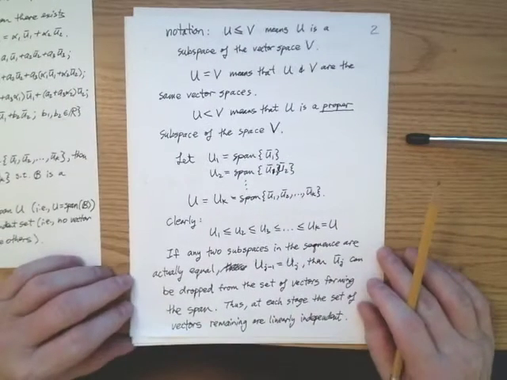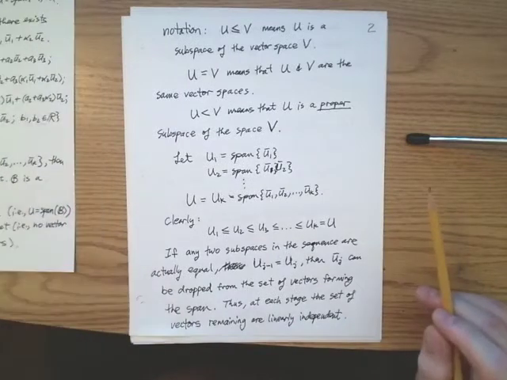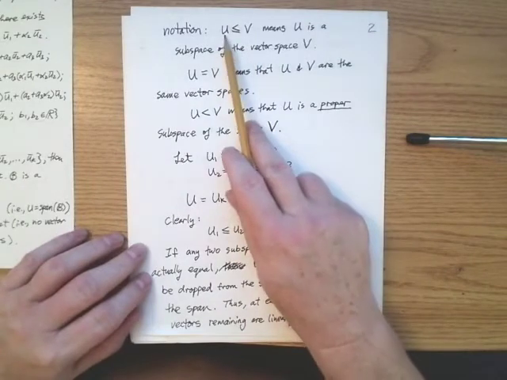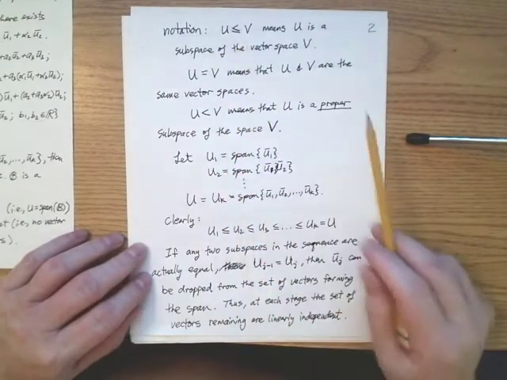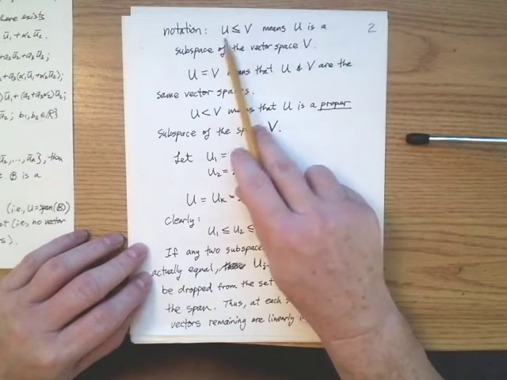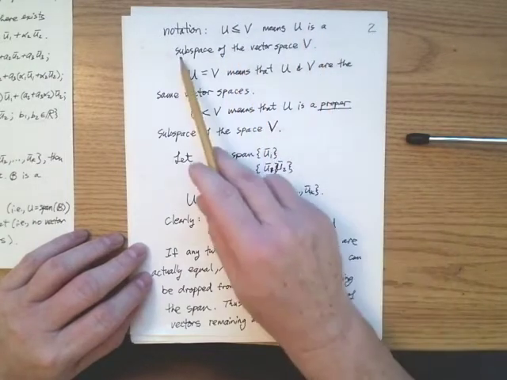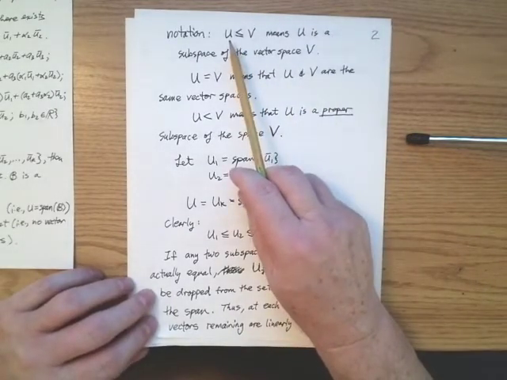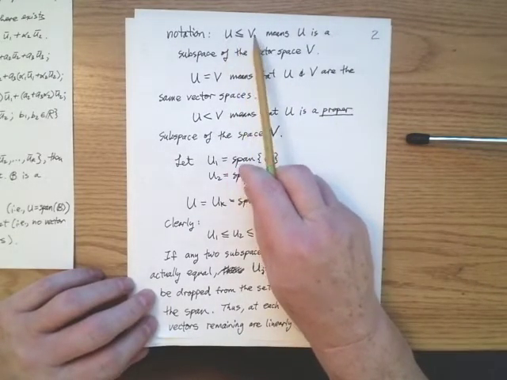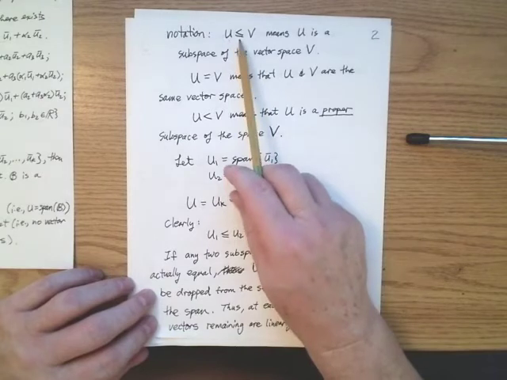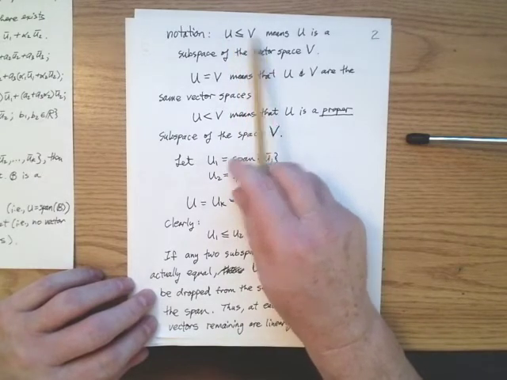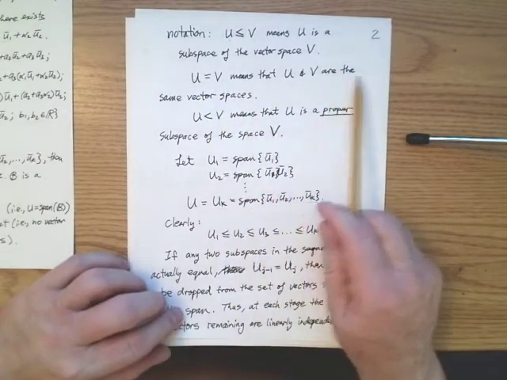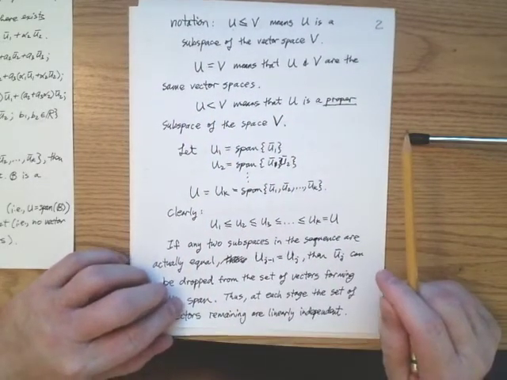Okay. I'm going to introduce some notation. This isn't necessarily standard. I don't think your book uses it, but some people do. Here's my notation. U is less than or equal to V. If these are subspaces here, or vector spaces, then this really means U is a subspace of the vector space V. Okay? So that is read in this context, U is a subspace of V. Now, that doesn't necessarily mean a proper subspace. They could actually be the same space. Okay? All right. U equals V means that U and V are the same vector spaces. Okay, that seems pretty natural.